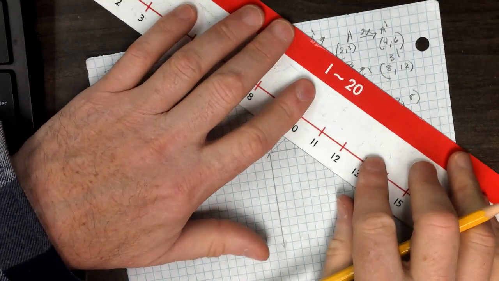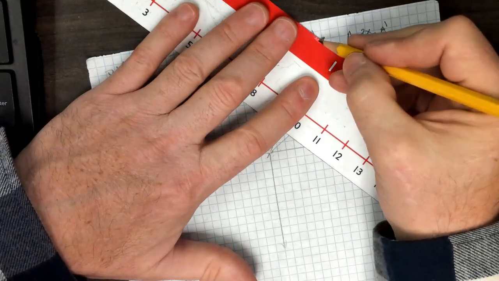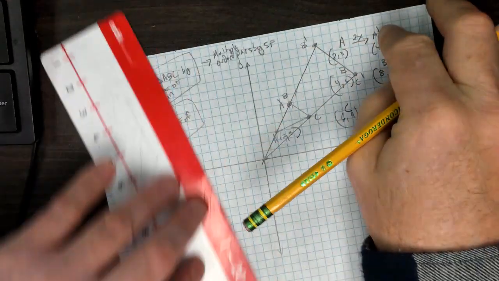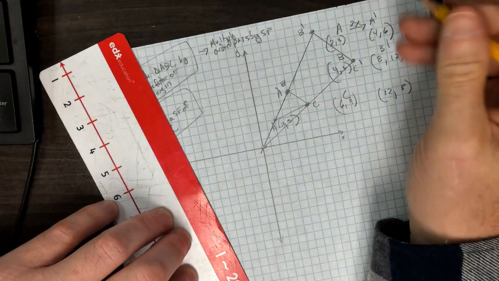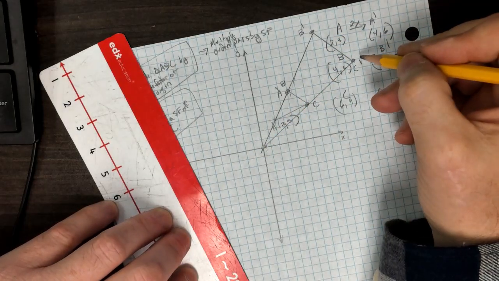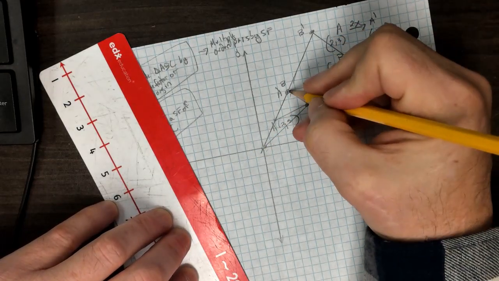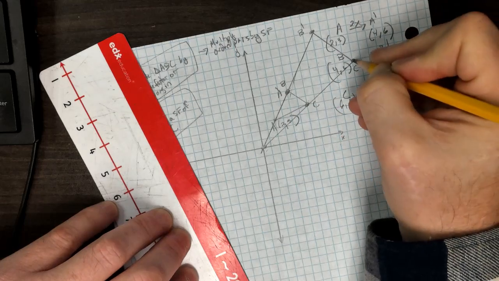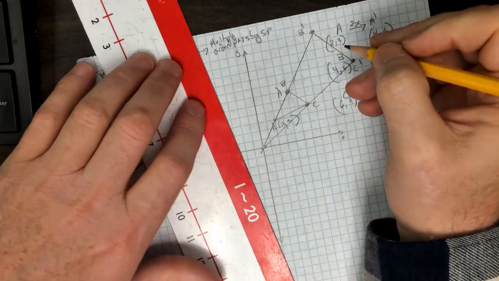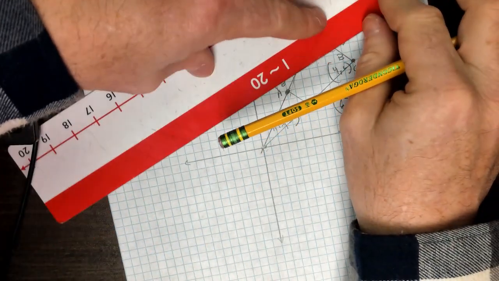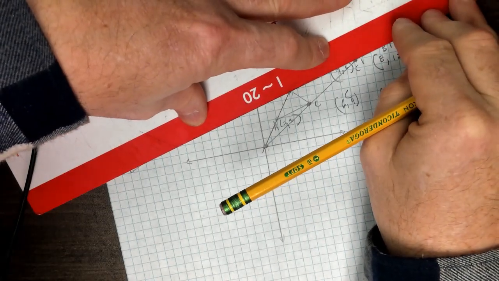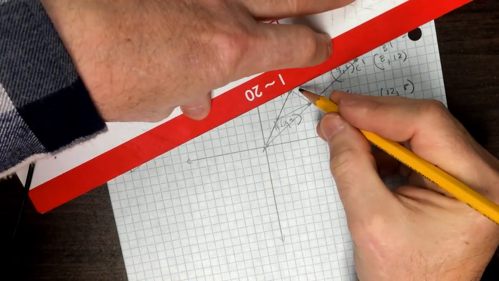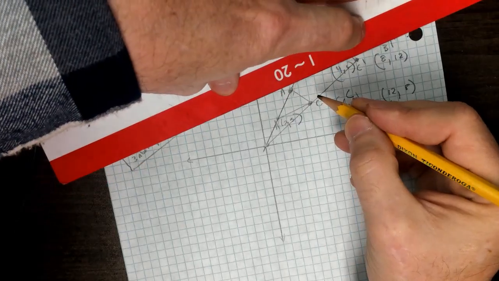And so when I take a look at the new shape, this is where it extended through, but A prime is here, C prime is here, and B prime is there. So watch what happens when I connect A prime to C prime, just so we get an idea.